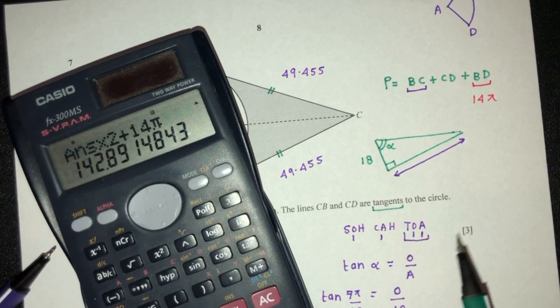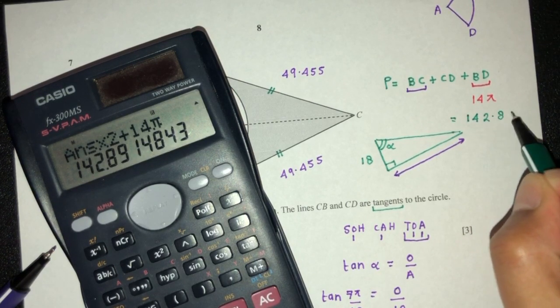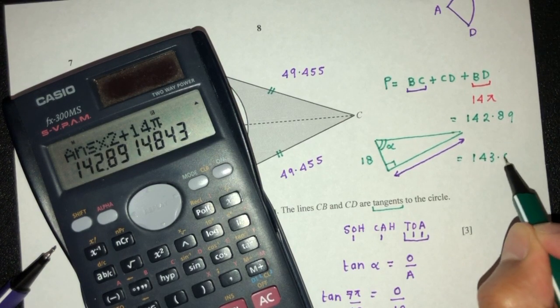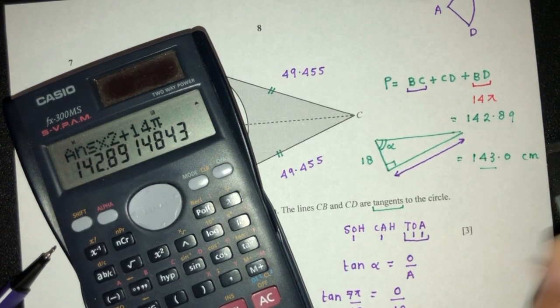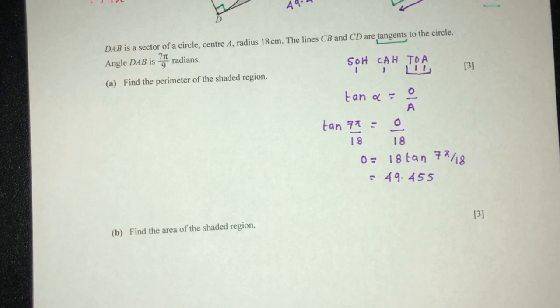That will be 142.89. But obviously correct to 3 SF, that will be what? 143.0 centimeters. That will be your perimeter of this region. Now let's move on to part B.